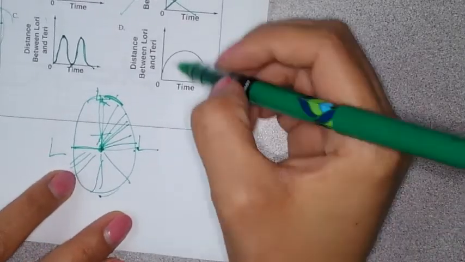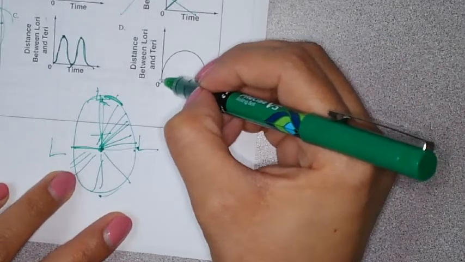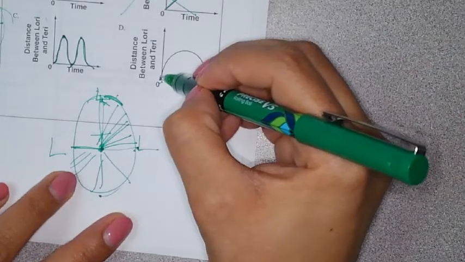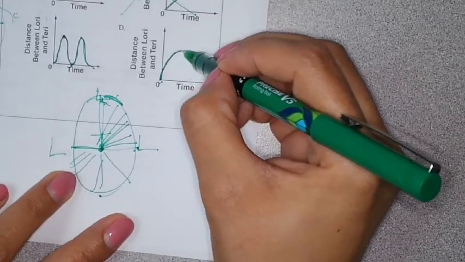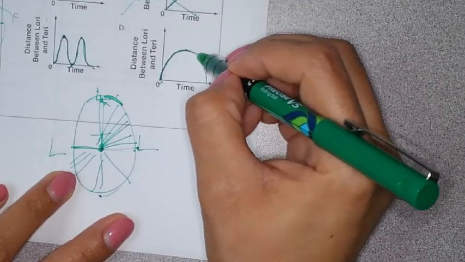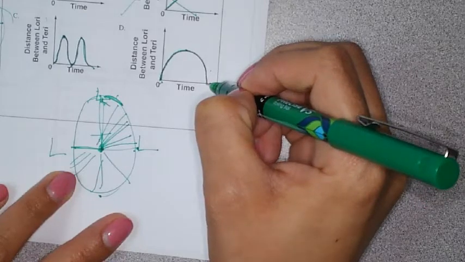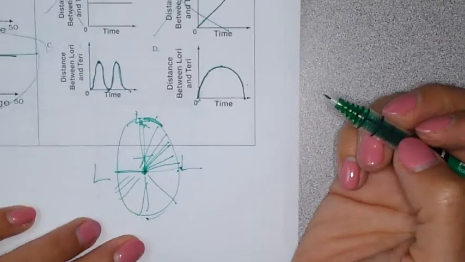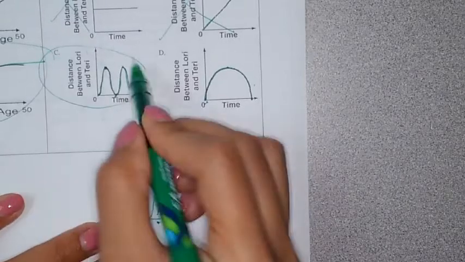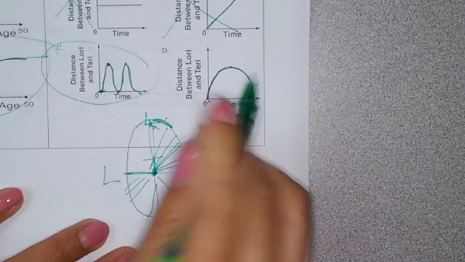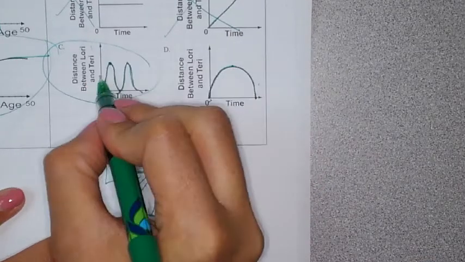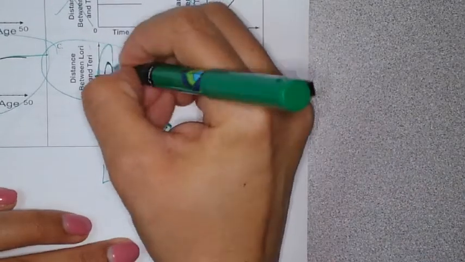Over here, it says that when they start, they're together, and then their distance is going to increase between them, and then decrease until they're together again. Okay? So for me, this one makes more sense, even though they're not together. This should not be 0. None of these should be 0. It should start somewhere over here, like this.